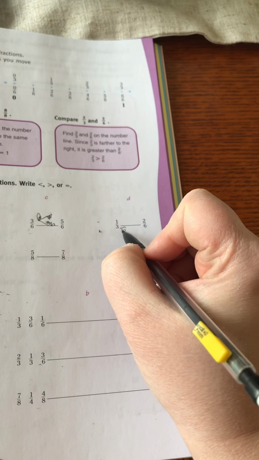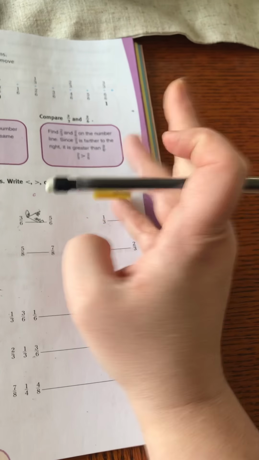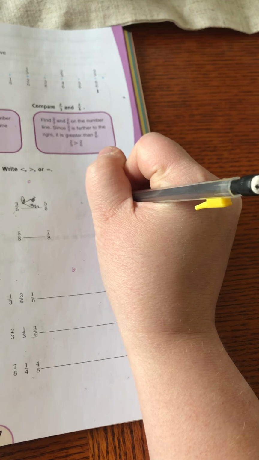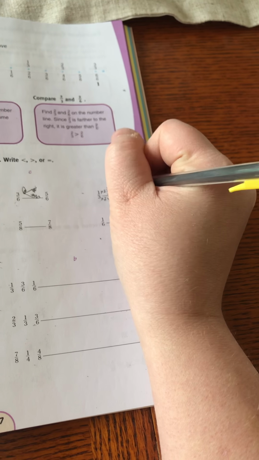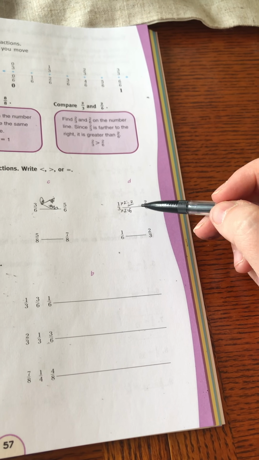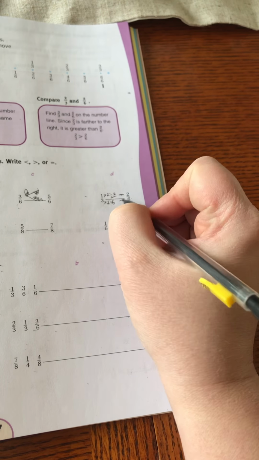And remember, multiply by the same thing on top. So you would have 2/6. Now is 2/6 equal to, less than, or greater than 2/6? It's equal to. It's the same fraction.